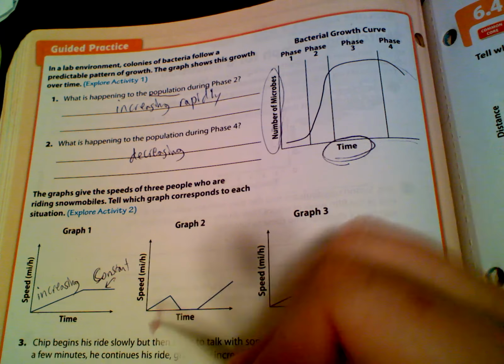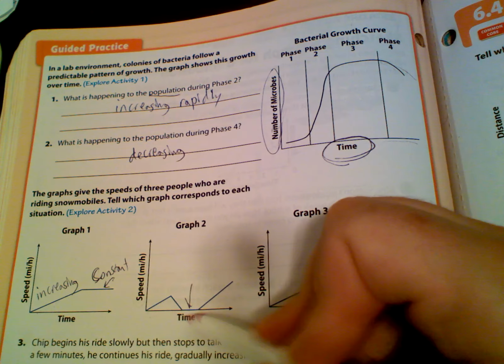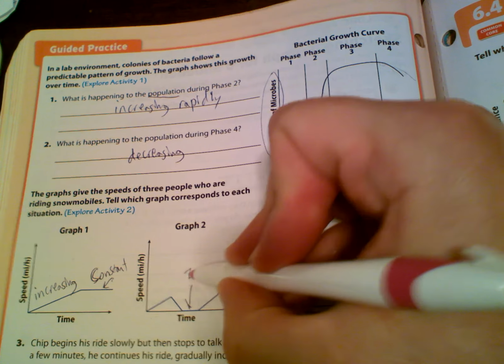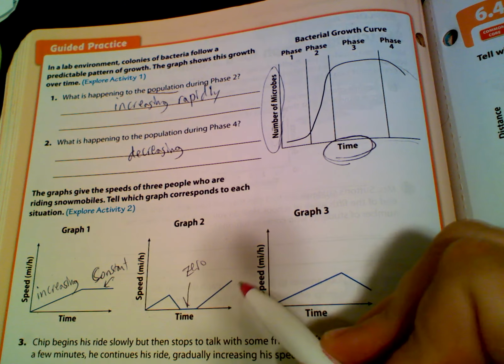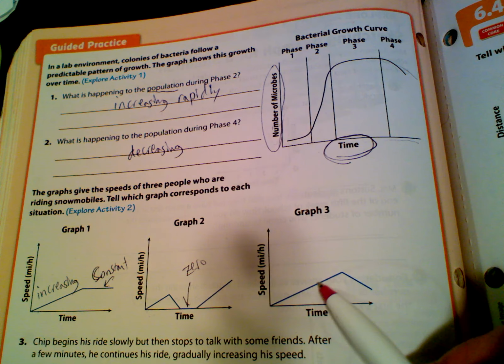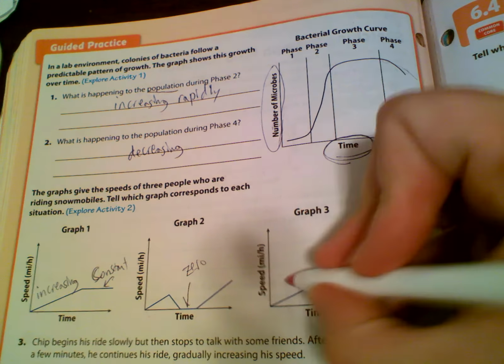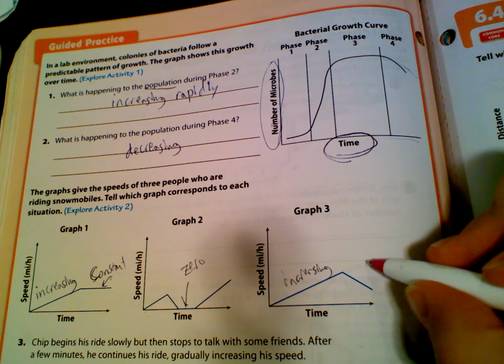Okay. Now for graph number two, it looks like it increased and then it decreased. And then right here was a time when there is no speed. Well, if there is no speed, that means the speed is zero. That means there was no speed, right? And then after that, it increased again. For graph number three, it goes strictly from increasing to decreasing or slowing down.